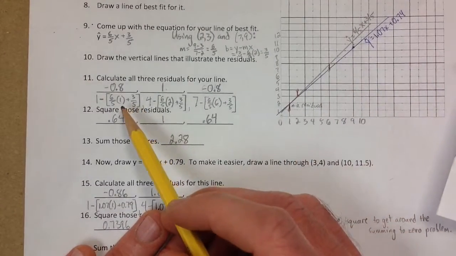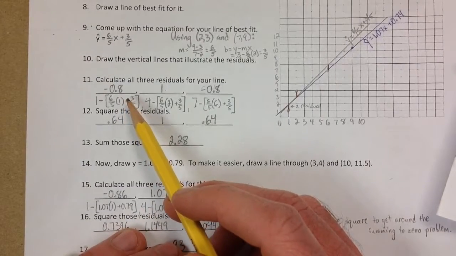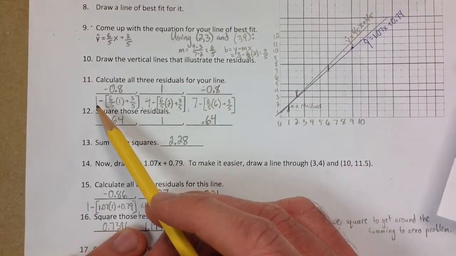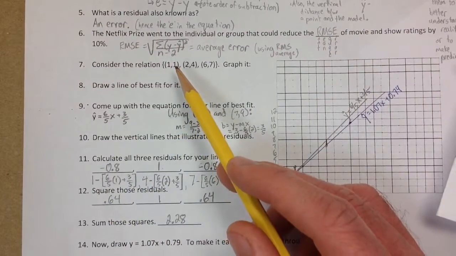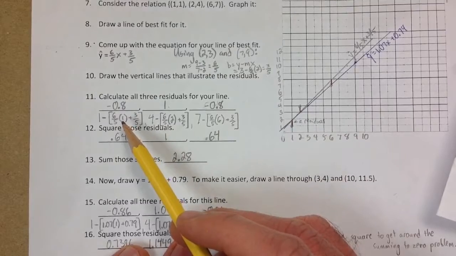Please know how to calculate a residual. This will be required knowledge for you. It's pretty simple. Y minus y hat. Y comes from the data, so our first y value is 1. Y hat comes from the model. In order to get a value from the model, you have to plug in an x value.